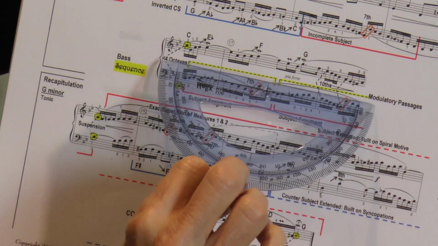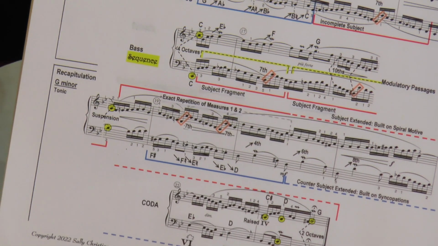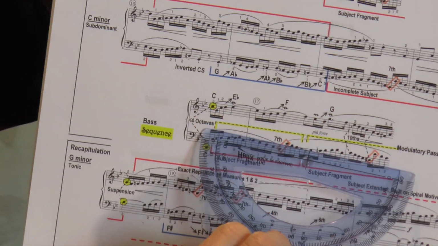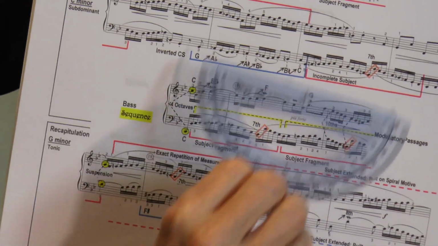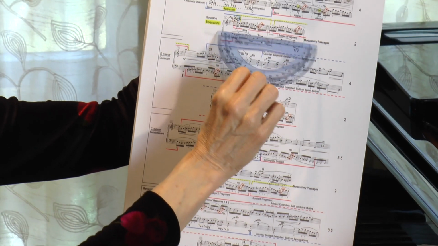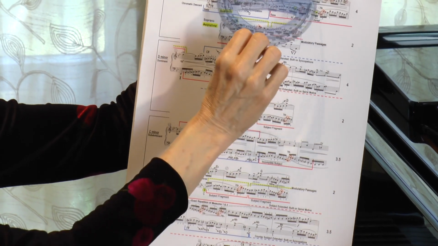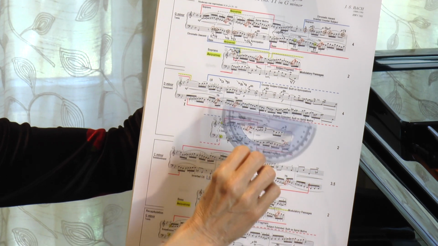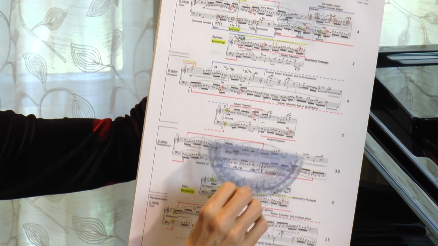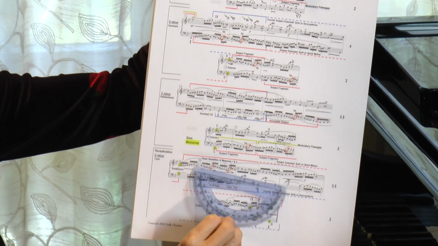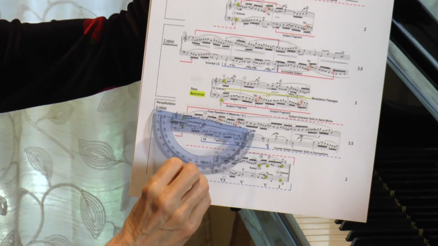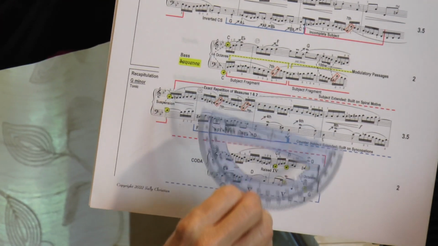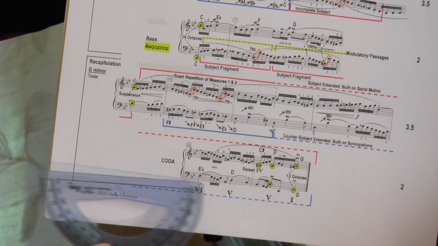Another 2-measure modulatory passage, which is identical in structure to this one. You see the pattern he's using. These are separating the subject entries. Now back on your home key of G minor. And the last 2 measures is coda material.